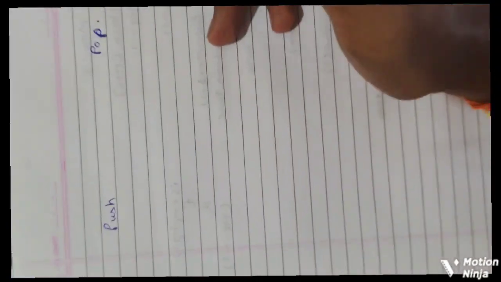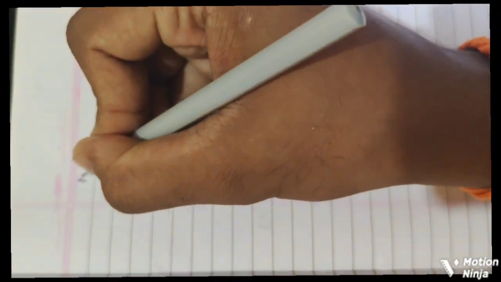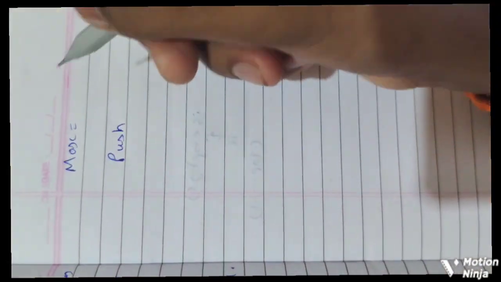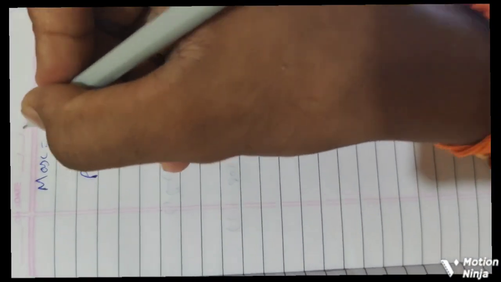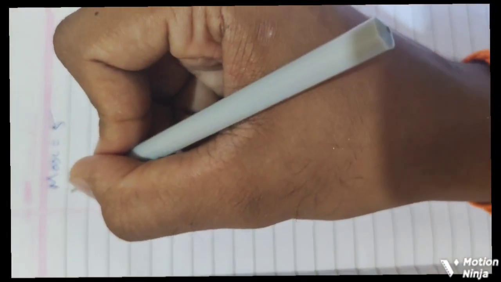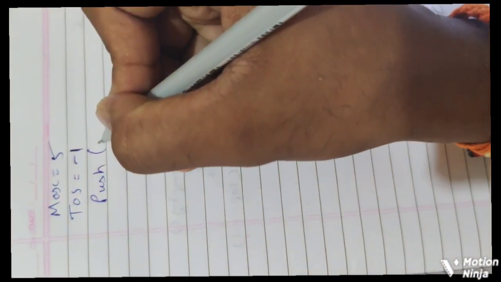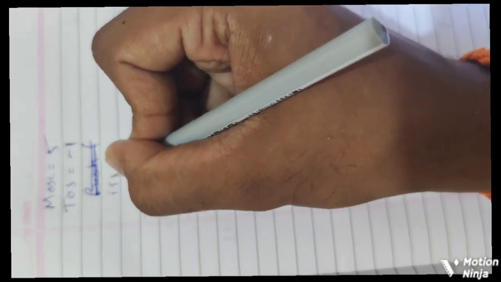Now, two basic variables are required before we move forward. Those are max, the maximum number of elements in the stack, so let us take it as 5 here, and TOS. TOS initially points to -1, as I first discussed. So for push, first let's make a function which is full.